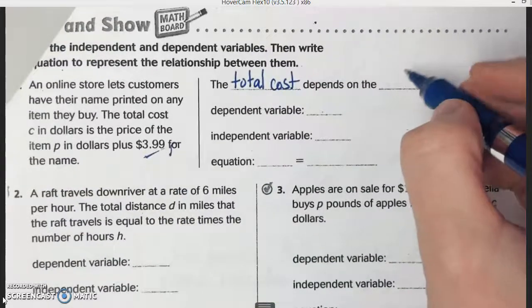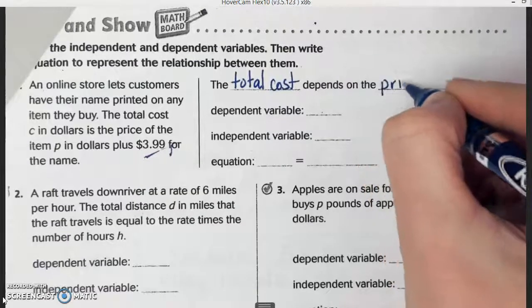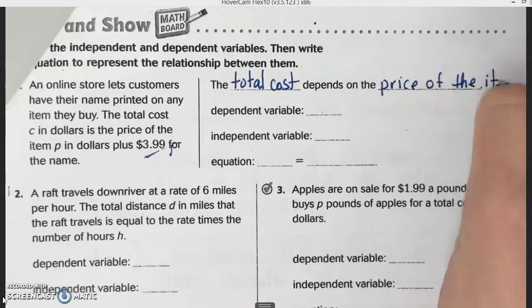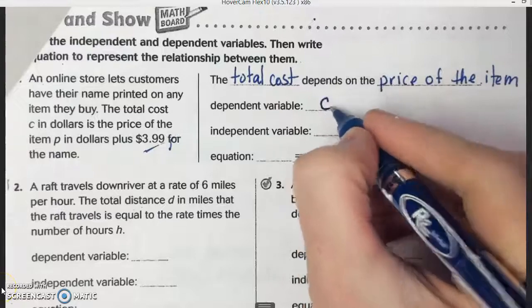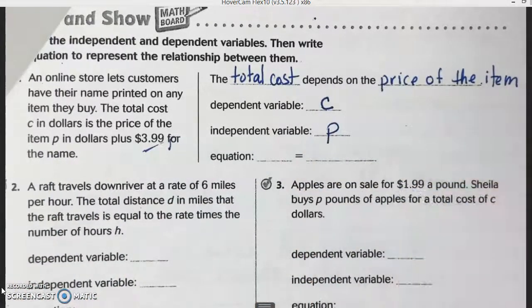So the total cost depends on the price of the item. So which one's going to be your dependent variable? C, for total cost. And my independent variable will be P, for the price of the item.